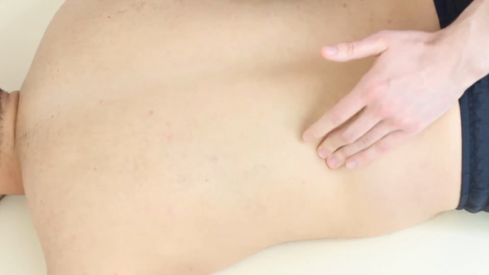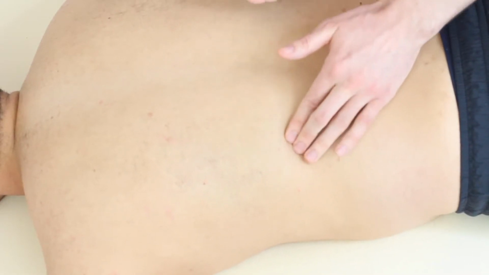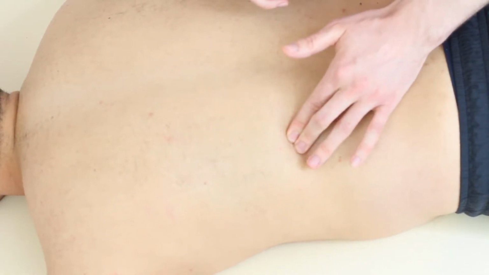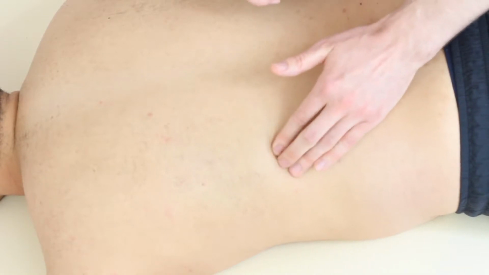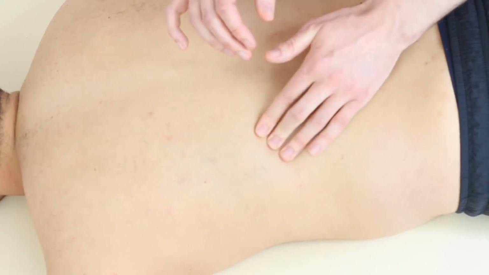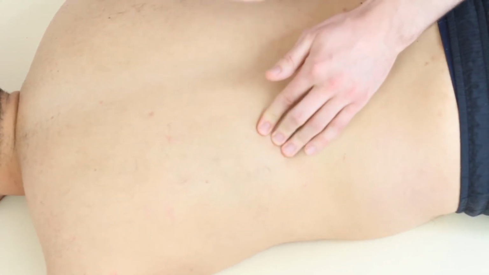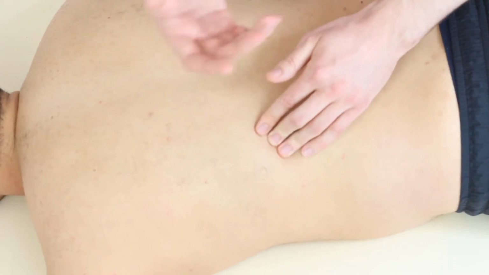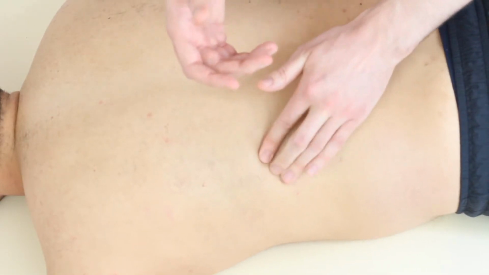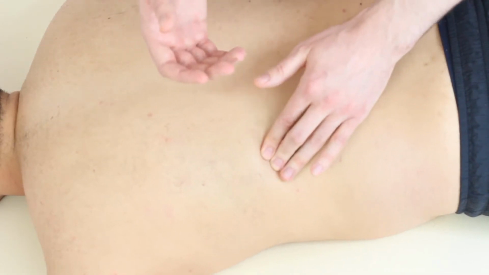So from here, I can now start to trace. And when I want to go to the rib above, I just feel more superiorly, there's going to be a gap, and then I can feel another rib, and I can trace this line all the way up. As you start to trace the ribs up and feel them, you can see if this brings on any soreness subjectively from the patient, which could indicate potentially a fracture or bony bruising.